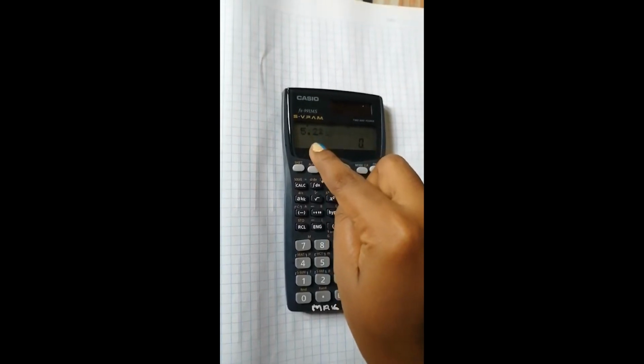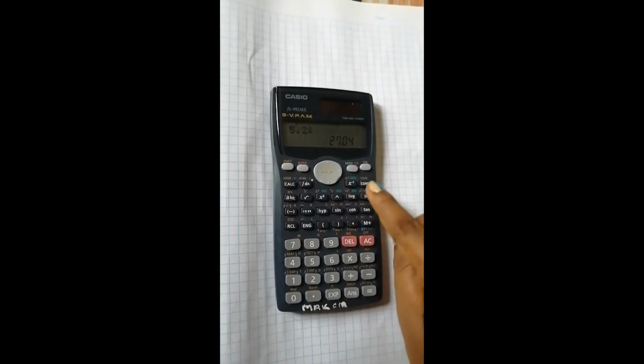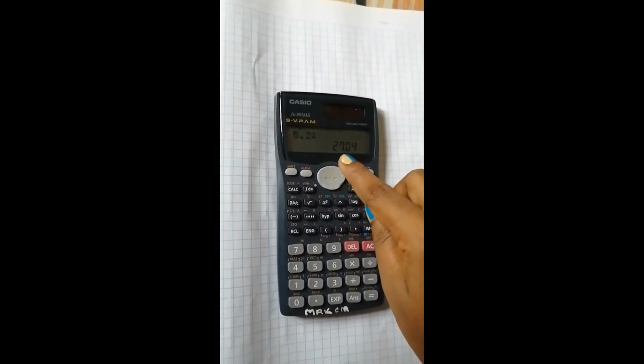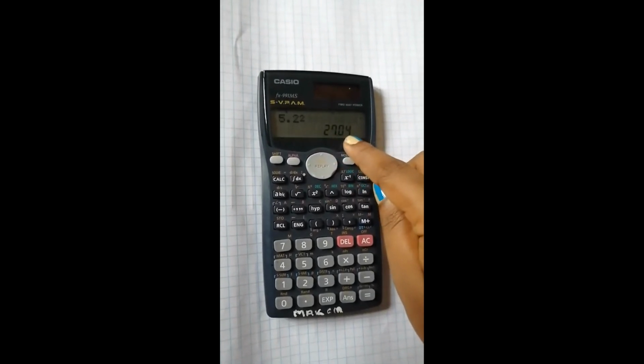Now it's 5.2 squared. Then we want to get the answer. Then you should press the equal key. Then the answer is 27.04.